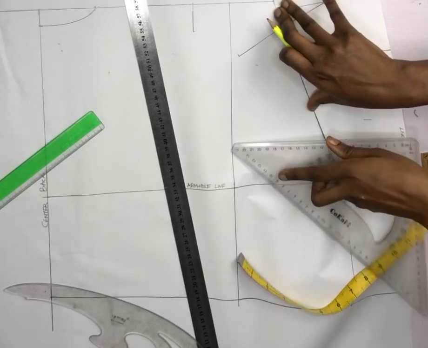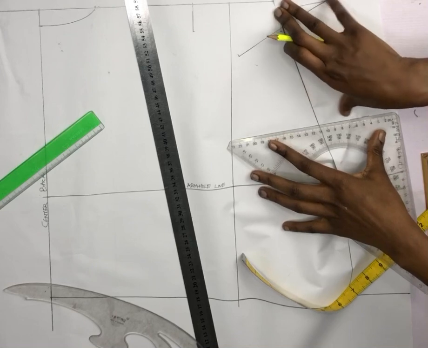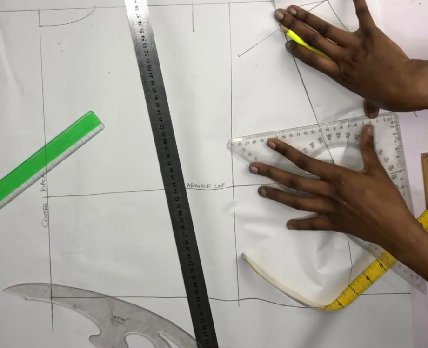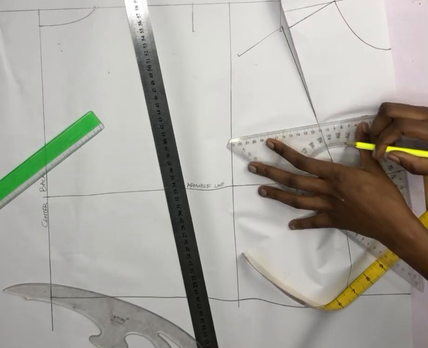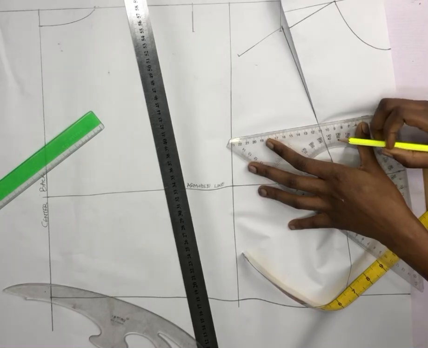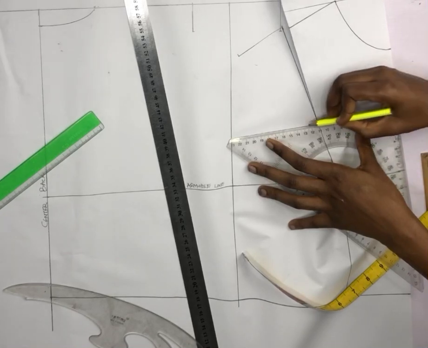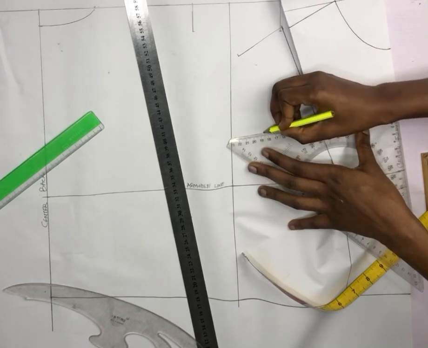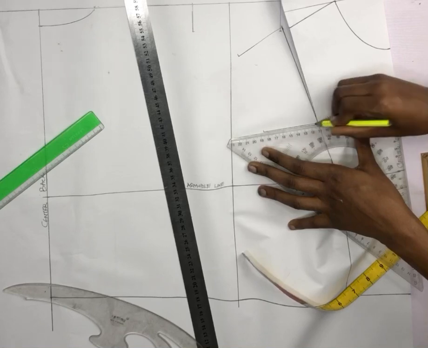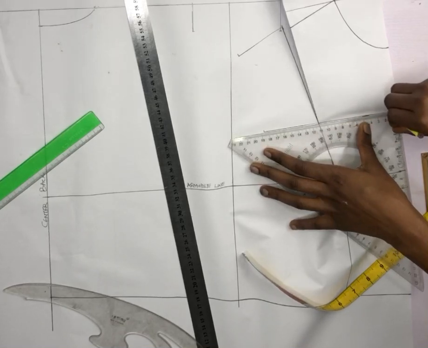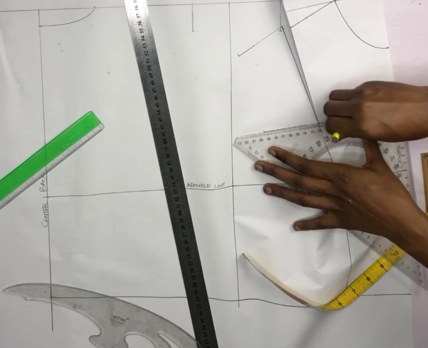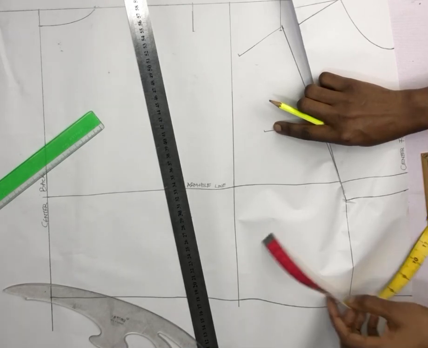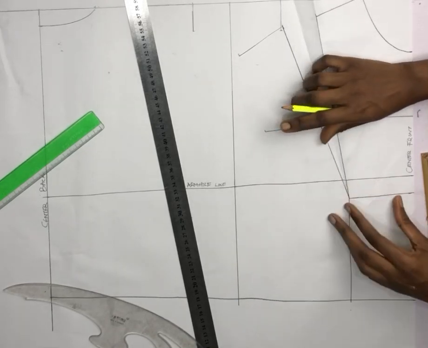And then on that line, I am going to measure my front cross armhole measurement divided by 2 plus 0.5 cm. My front cross armhole measurement is 36, so I'm going to add 0.5 to 18 cm, which is going to give me 18.5. That's my front cross measurement divided by 2 plus 0.5. So now I have my shoulder line and also my mid armhole line or front cross armhole.